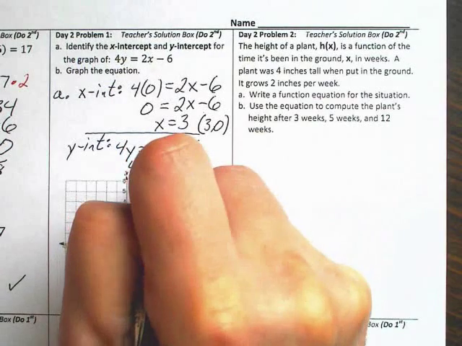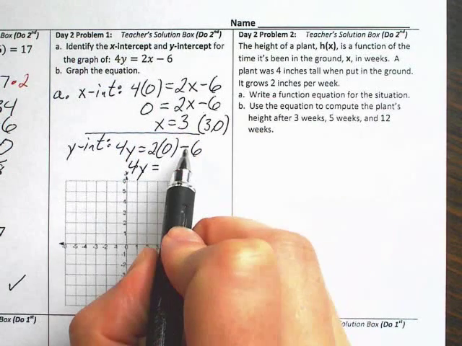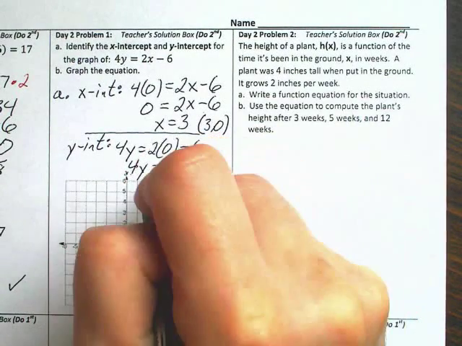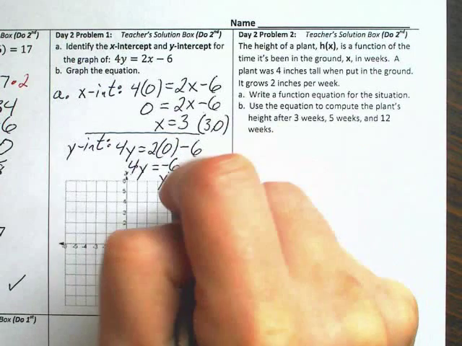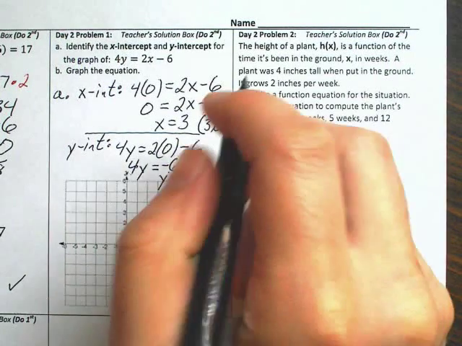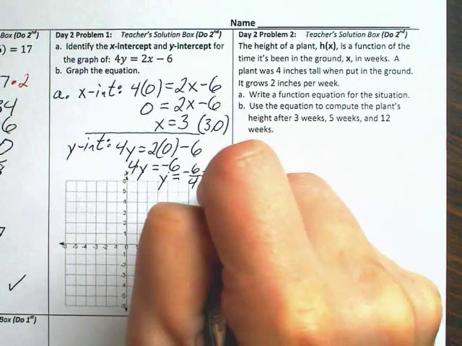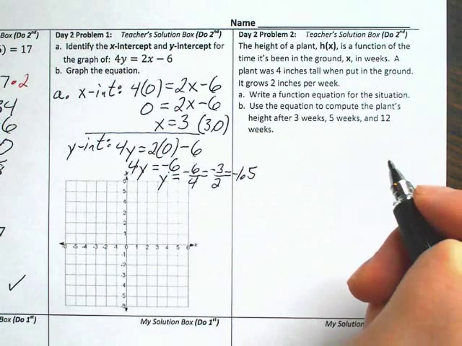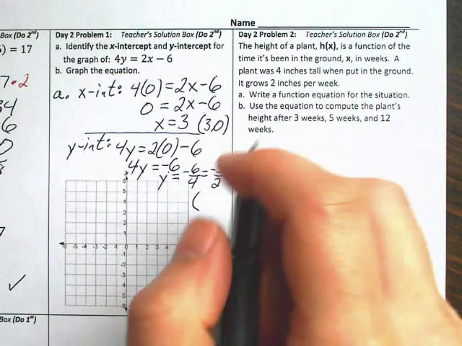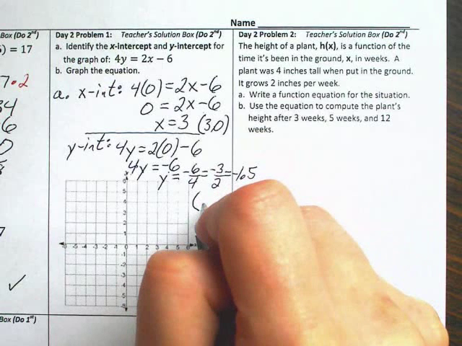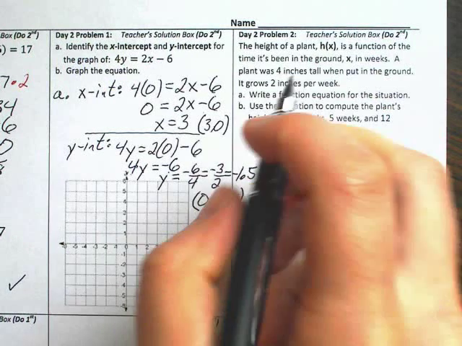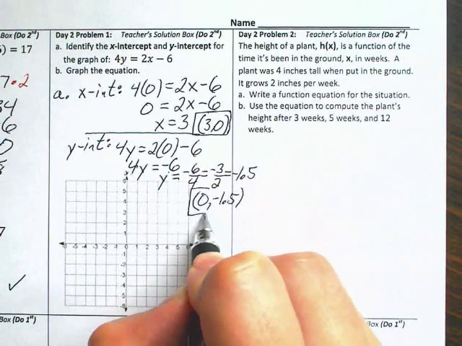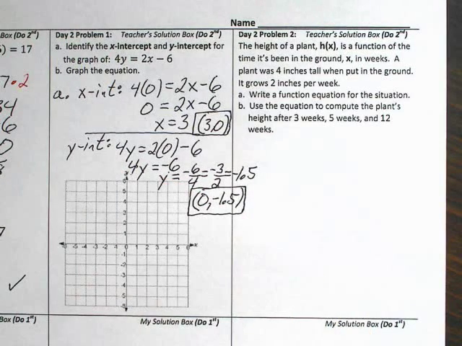And working this out, this is 4y equals 2 times 0 is 0, subtract 6 is negative 6. And then dividing both sides by 4, we would get y equals negative 6 over 4, which reduces to negative 3/2, which as a decimal is negative 1.5. So as an ordered pair, the y-intercept is (0, -1.5). We can use the x-intercept and the y-intercept to do part B of the question.